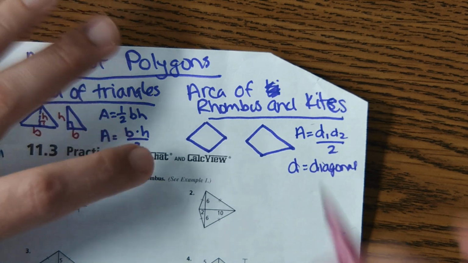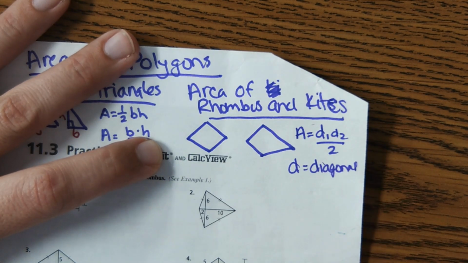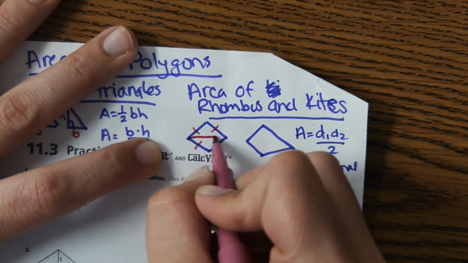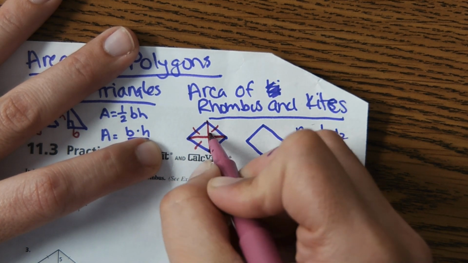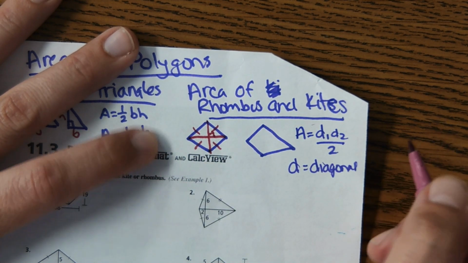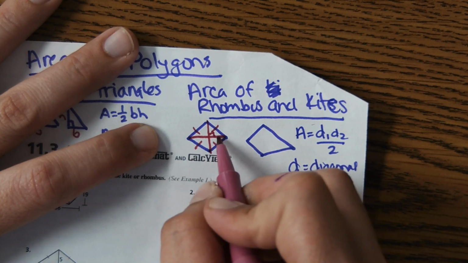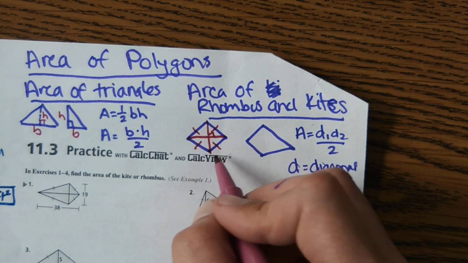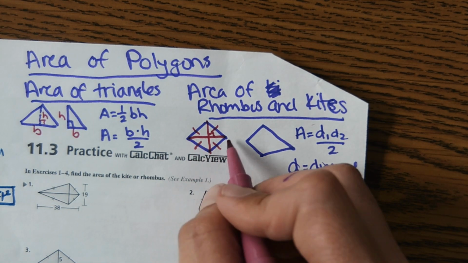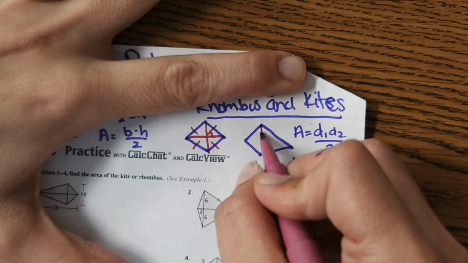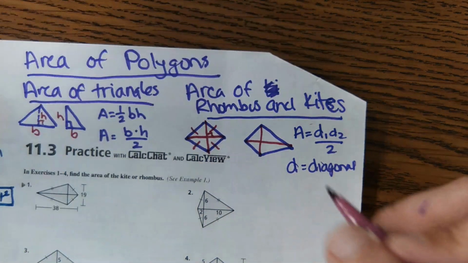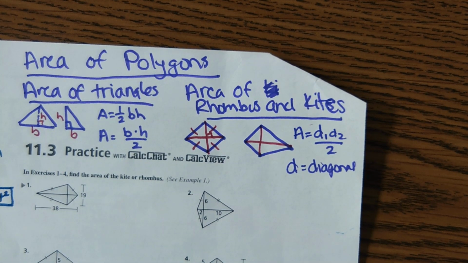So in these, the rhombus and kite, what makes a rhombus is all the sides are the same length, and also the diagonals are perpendicular to each other. And it's just like the length of this times this divided by 2. So essentially you're finding the area of all the triangles at once by doing that. And then with a kite, same thing, diagonals, the length of this diagonal times the length of this and divide by 2. And it's just letting you find the area of all the triangles at once.